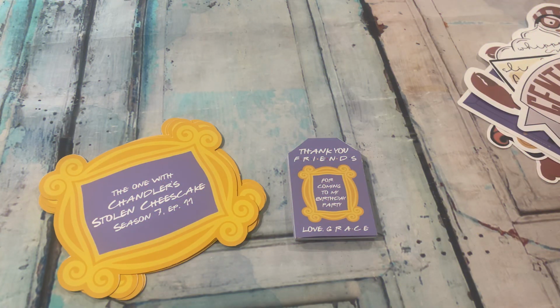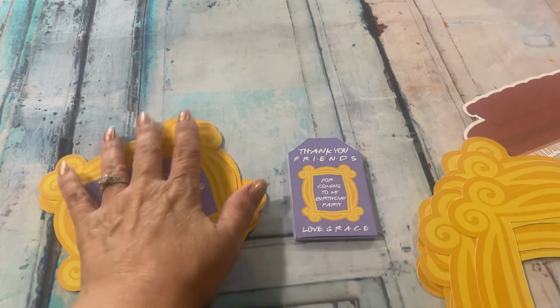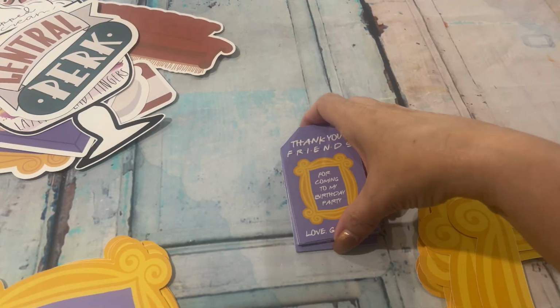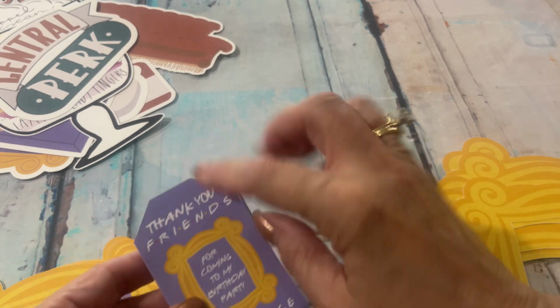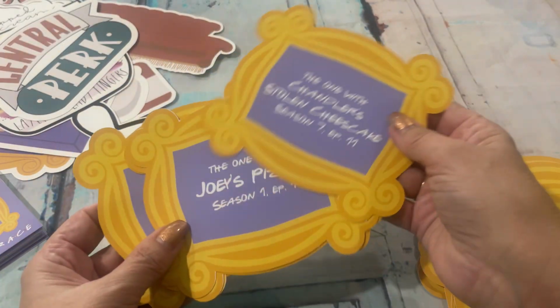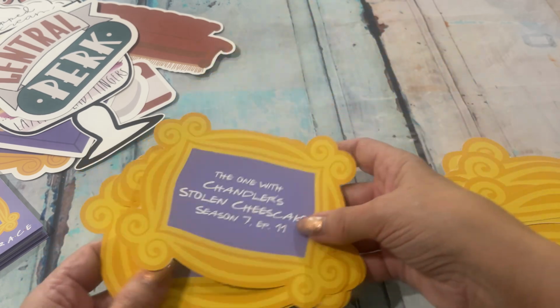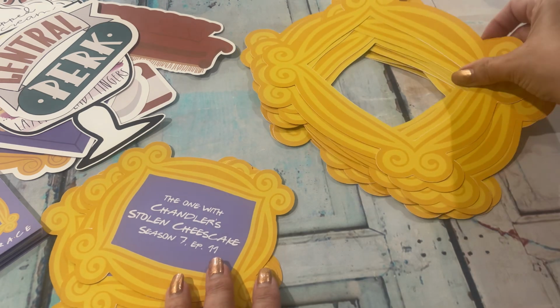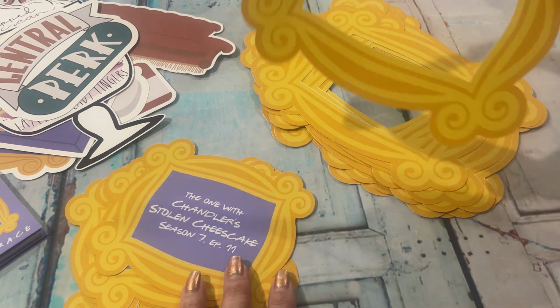So here are all the things I cut out for my daughter-in-law's surprise party. Then I've got all the thank you tags that I will punch holes in and tie to a little thank you gift. These are all for the food. And then frames that have the center cut out that we're going to put pictures of her in.